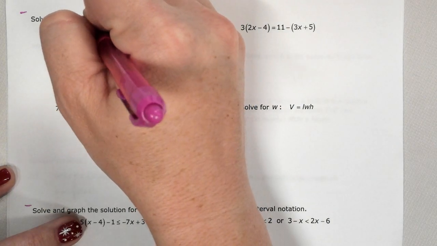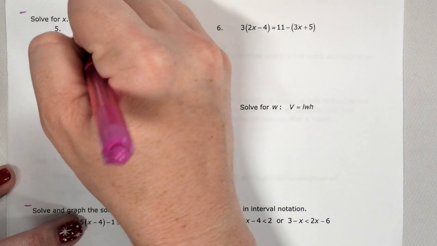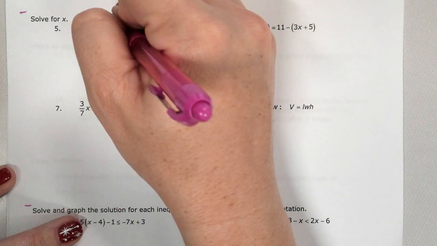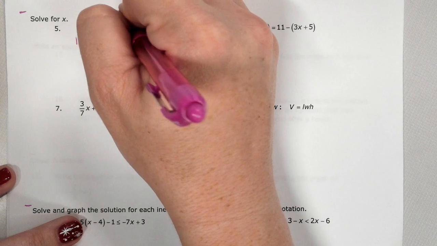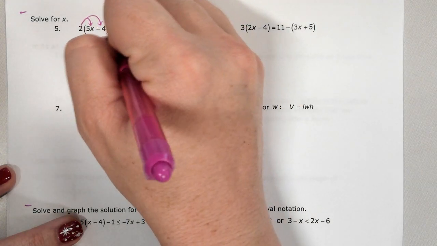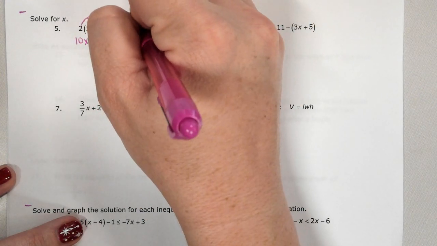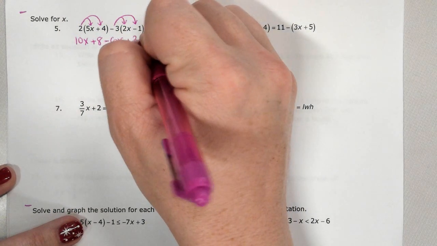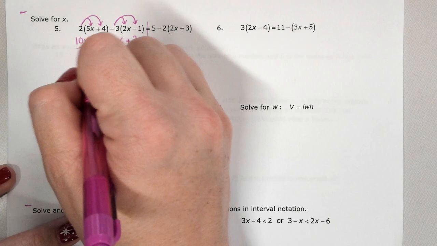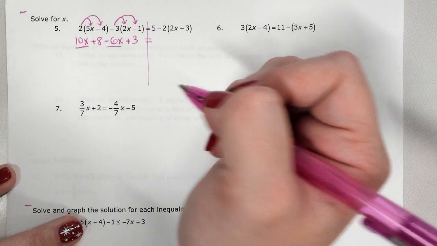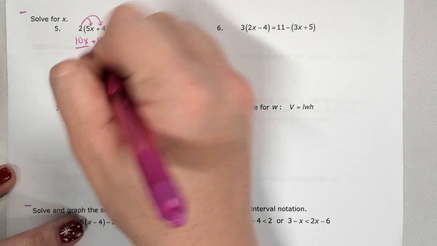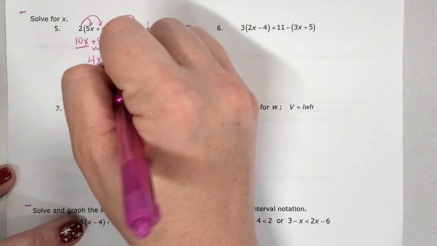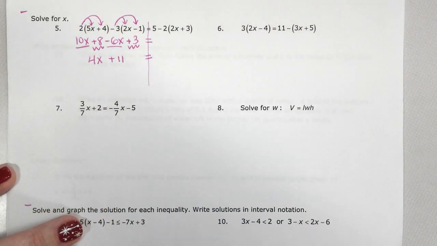So I'm going to distribute. 2 times 5x is 10x. 2 times 4 is 8. So that's done. And then a negative 3 times 2x is negative 6x. Negative 3 times negative 1. Well, 2 negatives makes a positive, so I get plus 3. And I'm going to keep simplifying this. So I have a like term here. 10x minus 6x is 4x. And I have 8 plus 3, 8, 9, 10, 11, so plus 11. So now my left side is fully simplified.